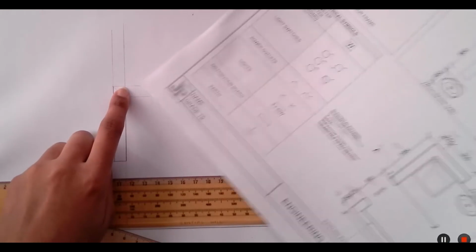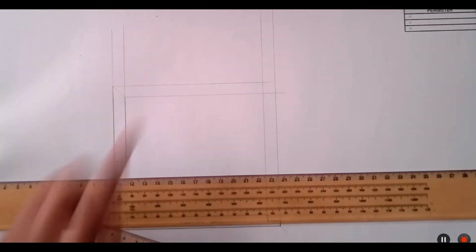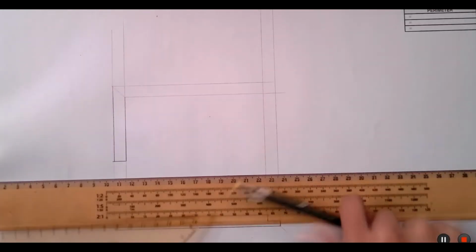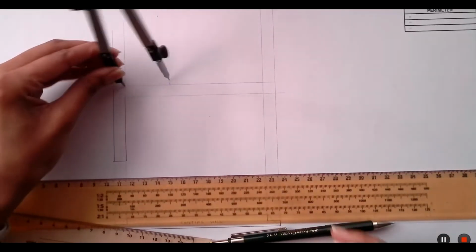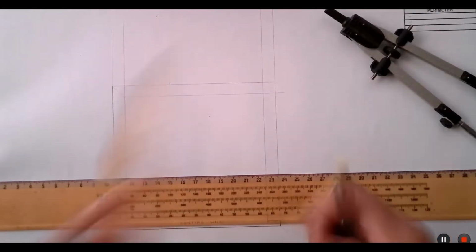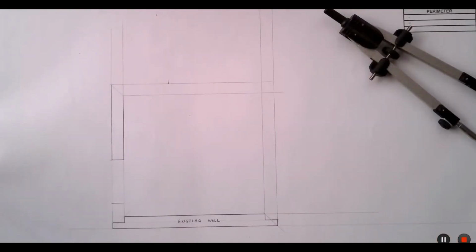But because we already have the 9,6 here, we can now just count 36 from the 9,6. So from here, I'm just gonna go 36 again. I marked 36 here on my compass. So that's where my window is going to be.